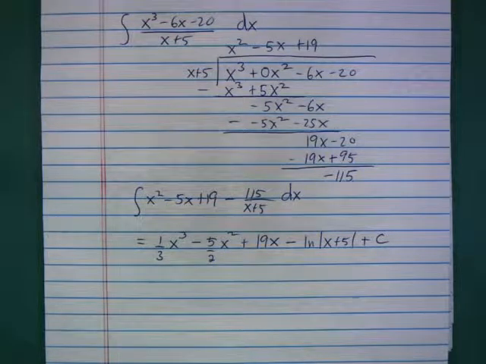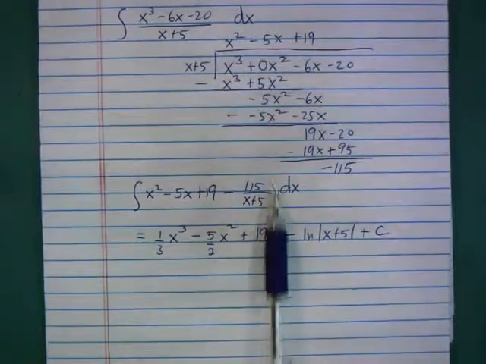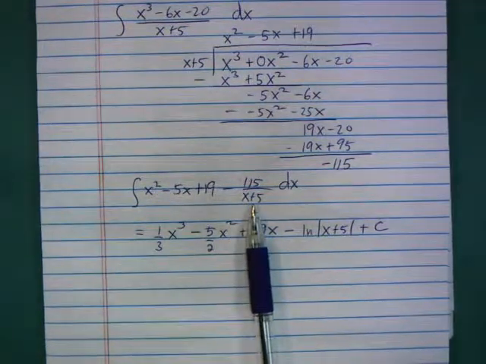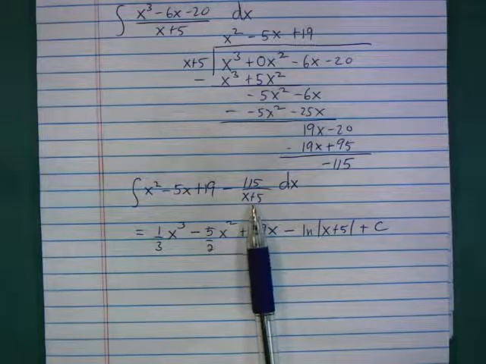Yes? Do you want us to show our work for the substitution if it's just like the 115 over x plus 5? Or if we just know it's the ln x plus 5? I would hope that very quickly you would start to recognize that if I'm going to have to do a u substitution here, u is x plus 5, so du is dx. So I don't have to worry about adding any little number in or balancing it.